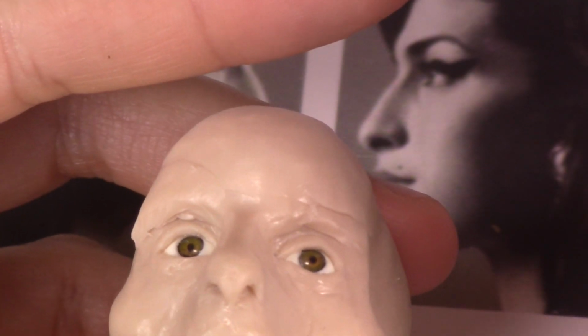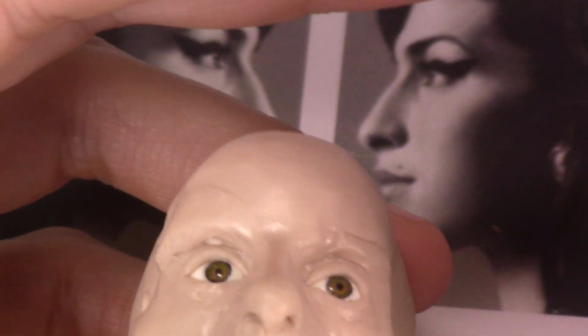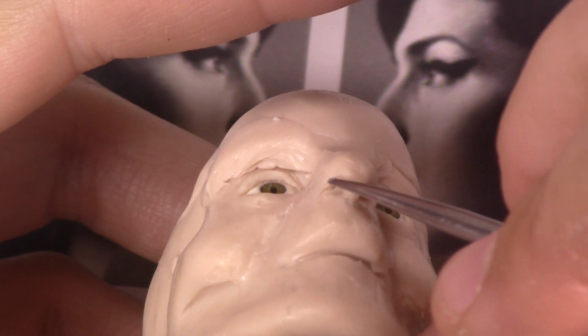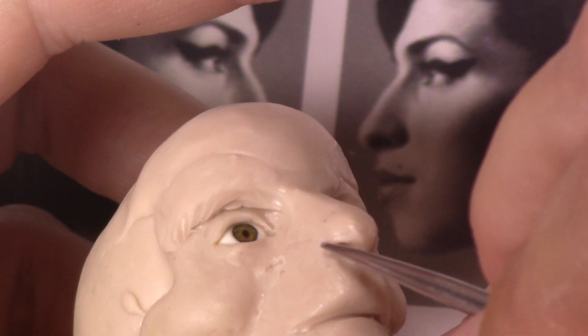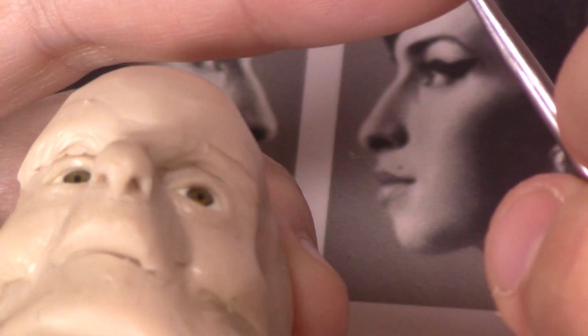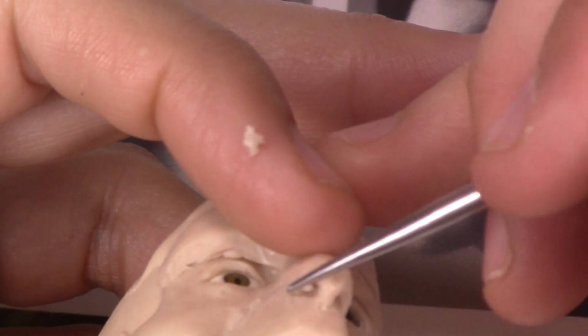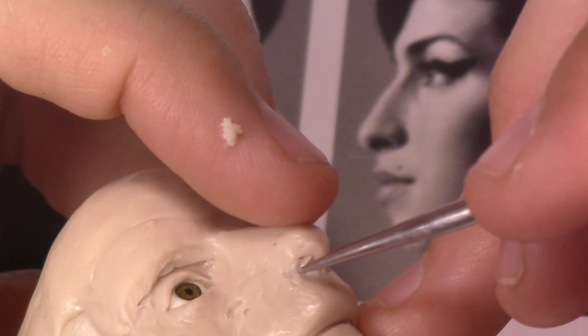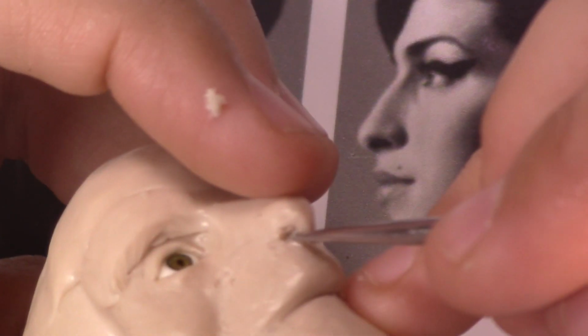So now I'm gonna make the nostril, because the wings can't be so thin like that. So I'm gonna add some clay, but I'm gonna add from the inside so I don't make the nose larger anymore. I keep the right thickness.